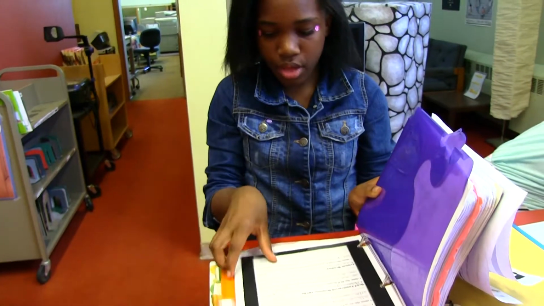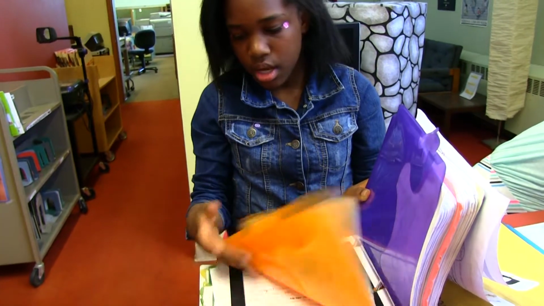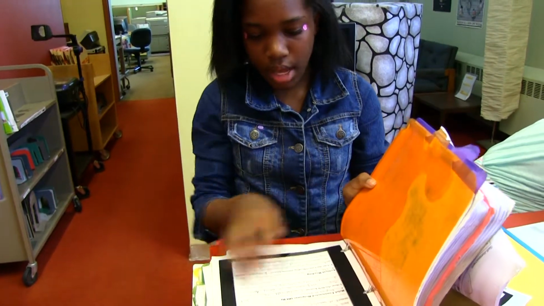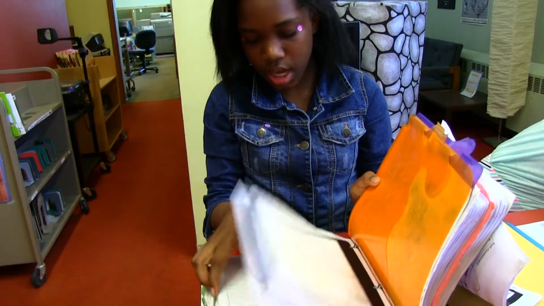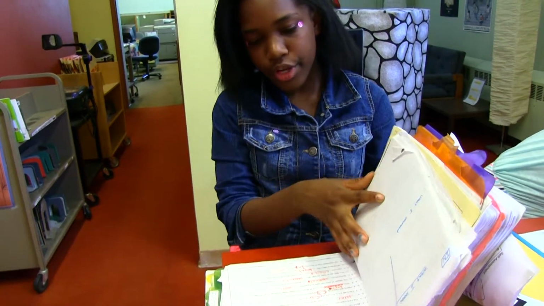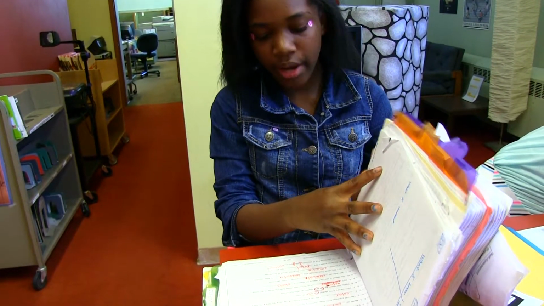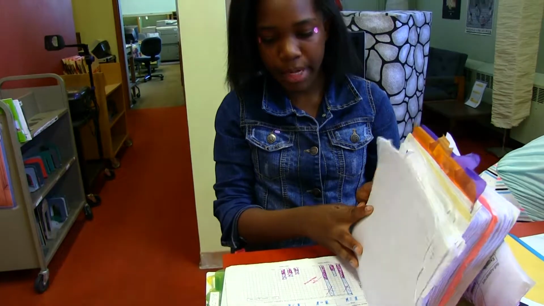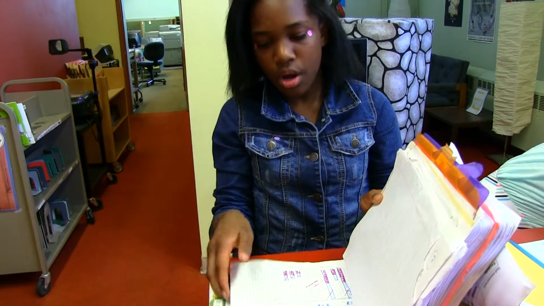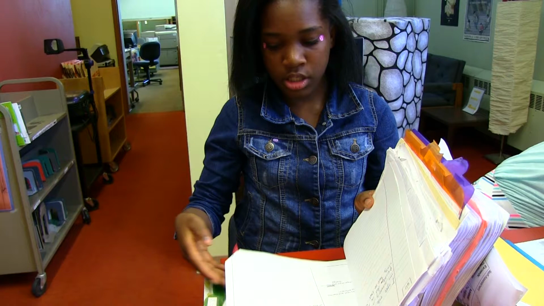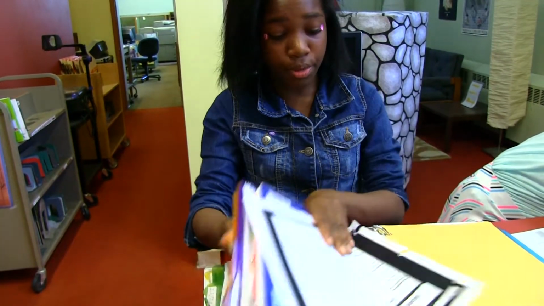His math table of contents, and then his science IMB, but the science IMBs aren't notebooks. They're actually just papers that we file in a section with notebook paper that are like IMBs, but our teacher finds this to be more effective than a notebook.